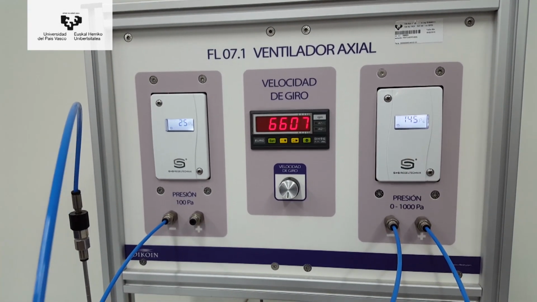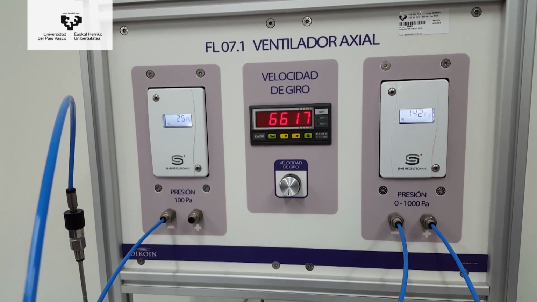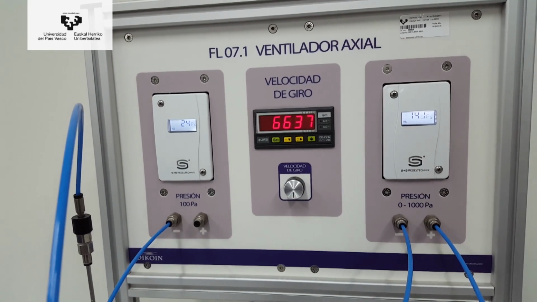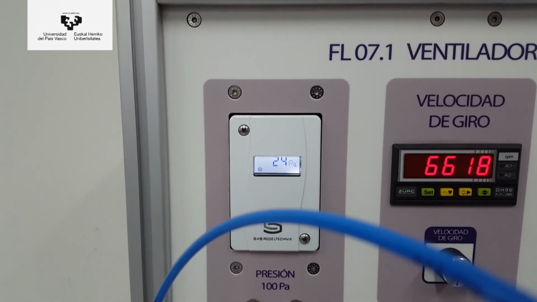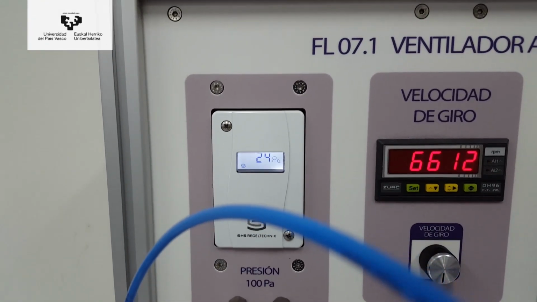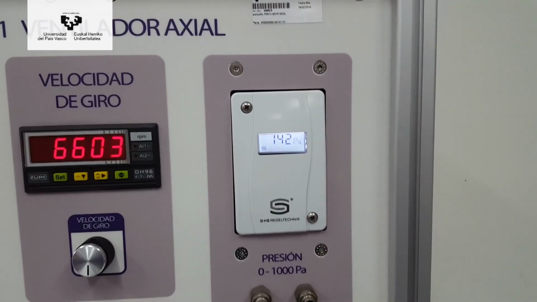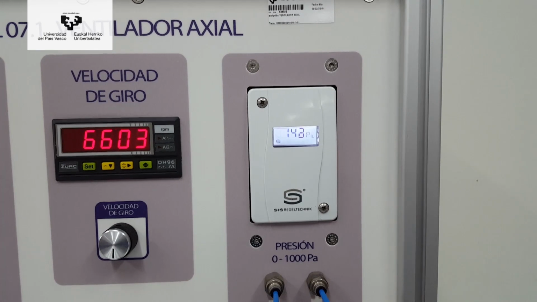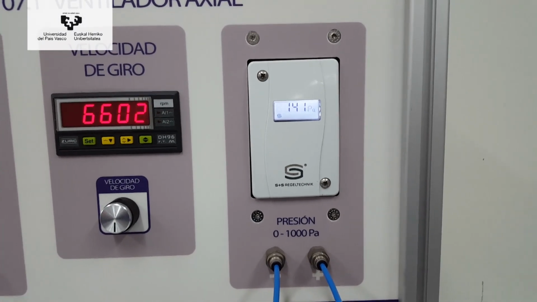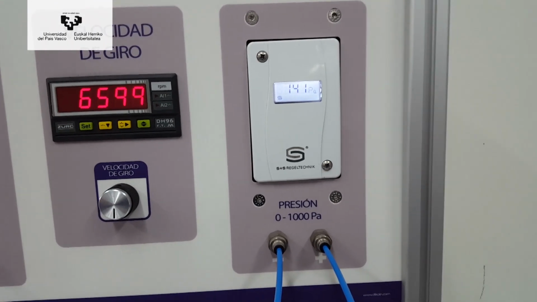For an approximate rotation speed of 6,600, we can observe that the static pressure of the inlet section is 24 Pascal, and the static pressure difference between the suction pipe and the discharge pipe is 141 Pascal.